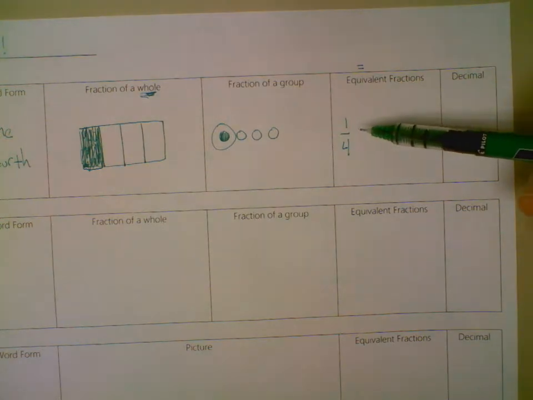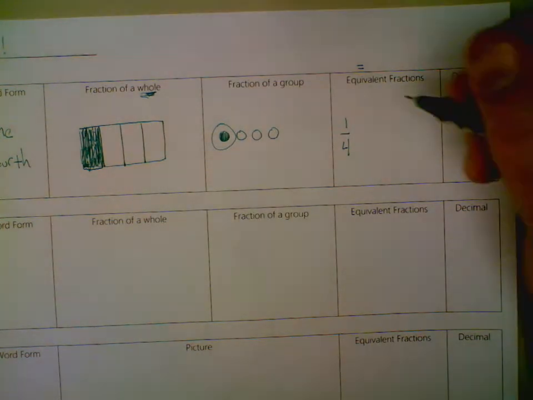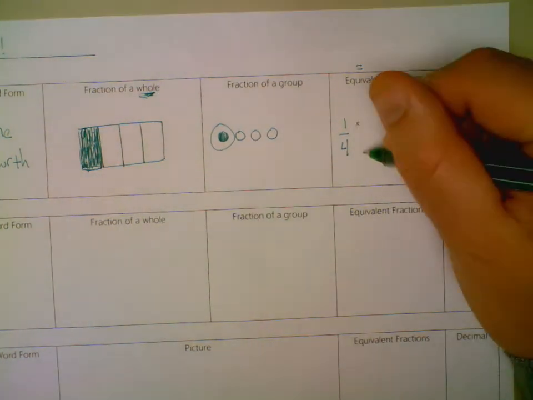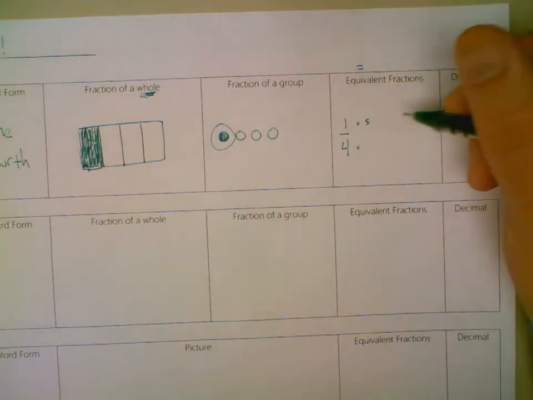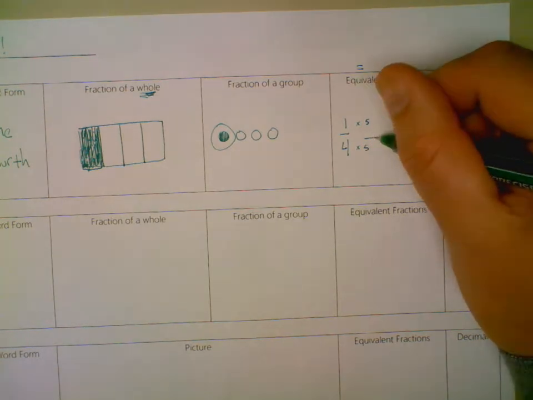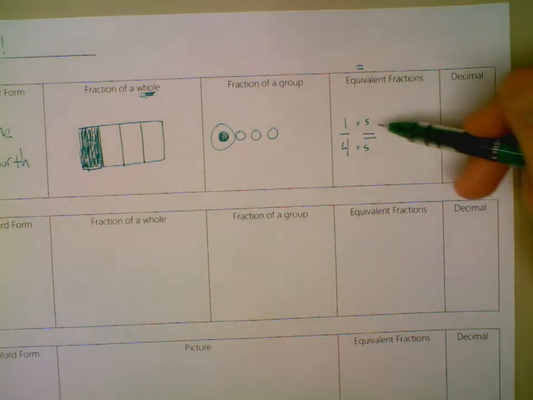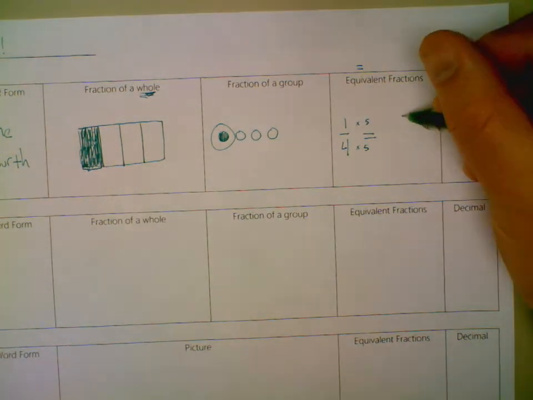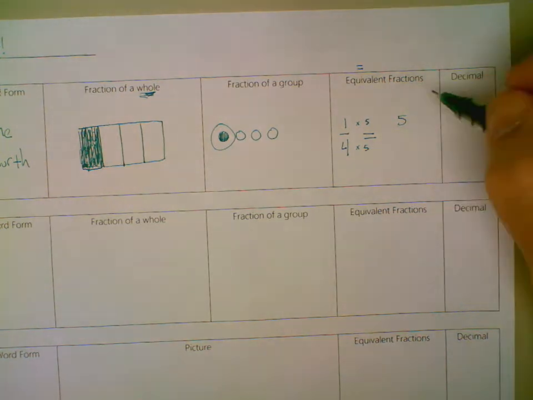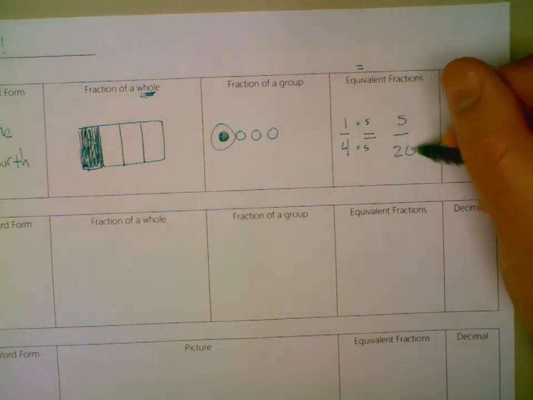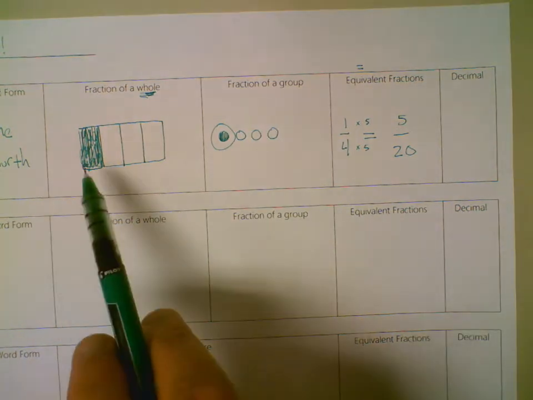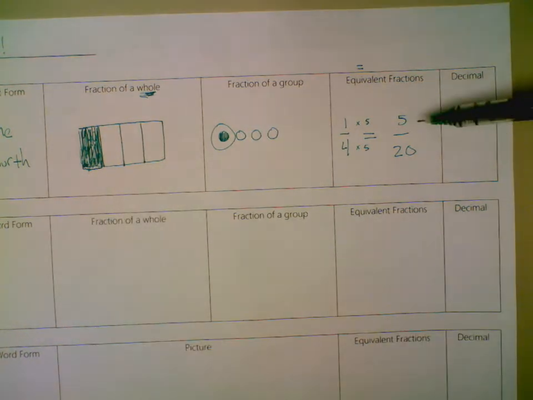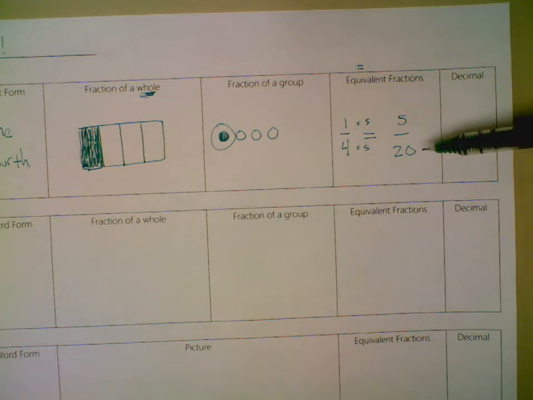Instead of divide it, maybe I could times it. What if I just pick a number? I'll pick, I don't know, maybe 5. So whatever I do to the top, I'm going to do to the bottom. So 1 times 5 is 5, and 4 times 5 is 20, right? So 1 slice out of 4 is the same as 5 slices out of 20.